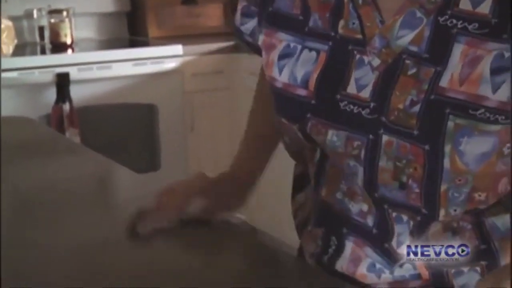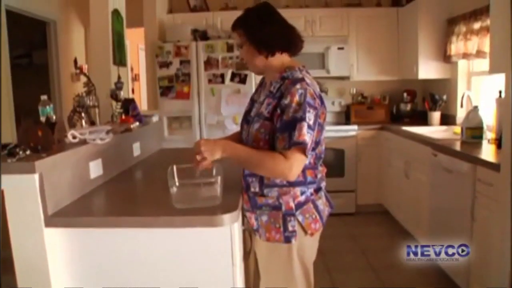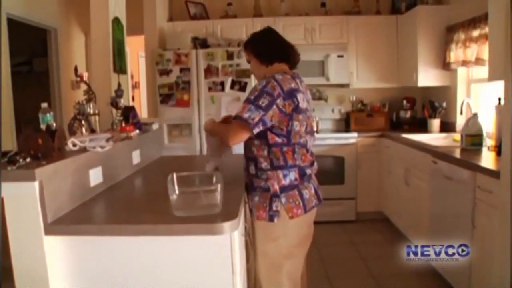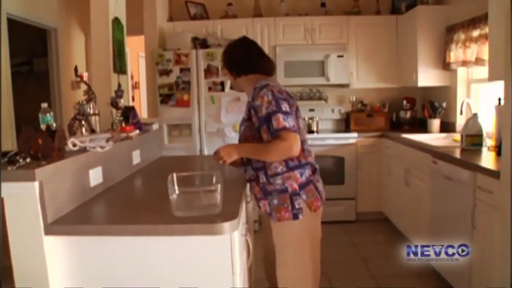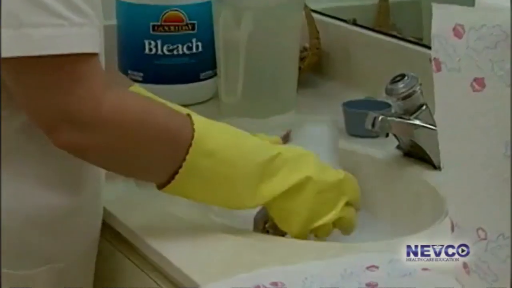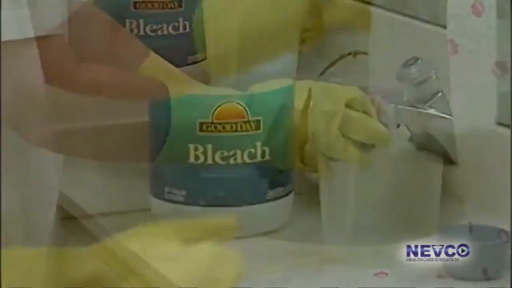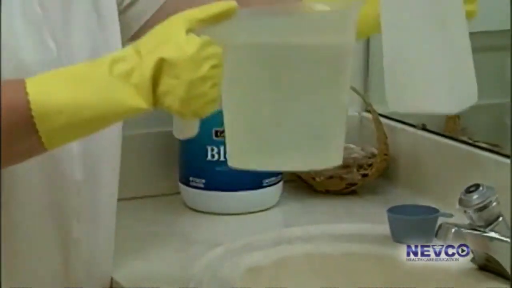If blood or feces or other body fluid is on the object, clean it immediately, since some microorganisms, such as the hepatitis B virus, are very powerful and stay alive in dried blood. Disinfect objects after cleaning. We'll talk more about disinfecting in a few minutes.